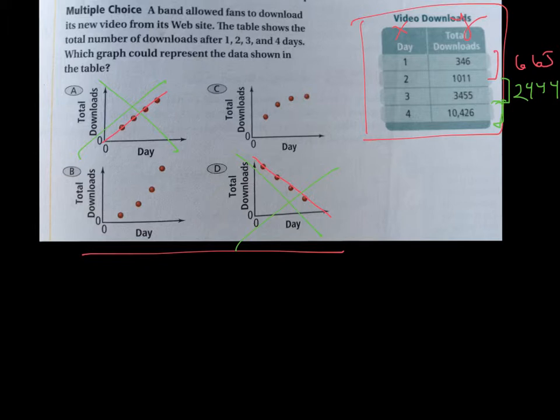And then you can think about graphing these, if this is like an X and a Y point. So 1 and 346, let's look at B. 2, 1,011, so it's going to go up a little bit more. 3, it's going to jump even higher. 4, it's going to jump even higher. So this B makes sense, right? Because it's getting steeper and steeper.